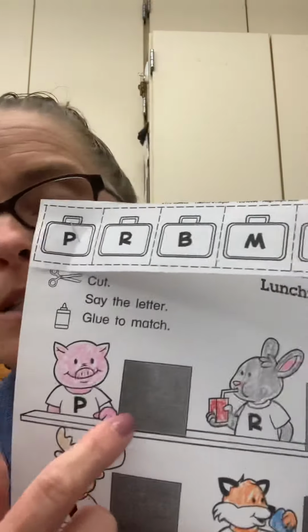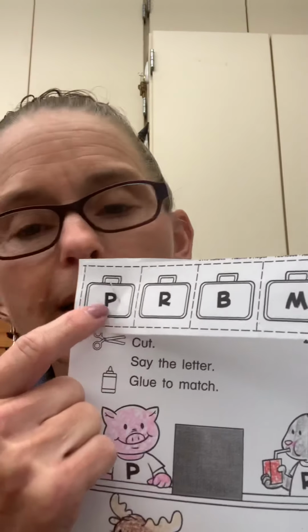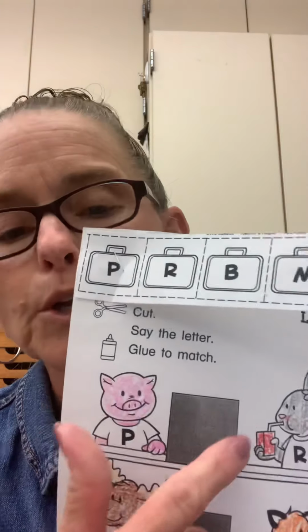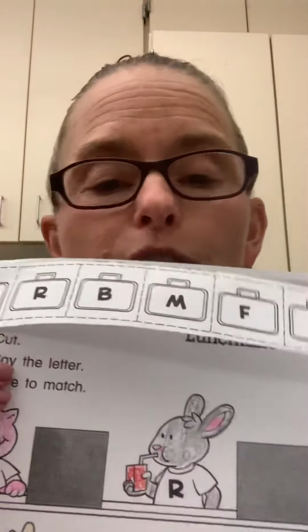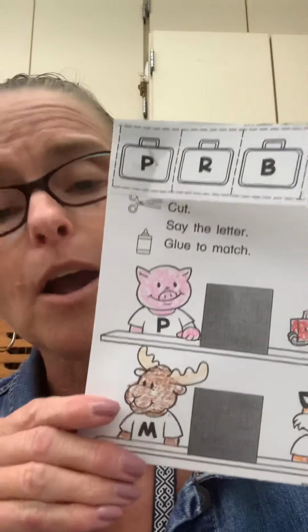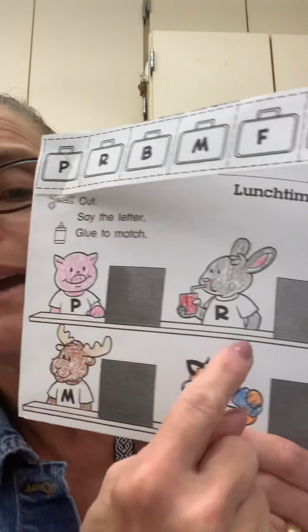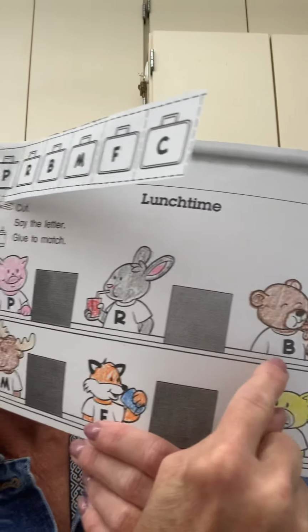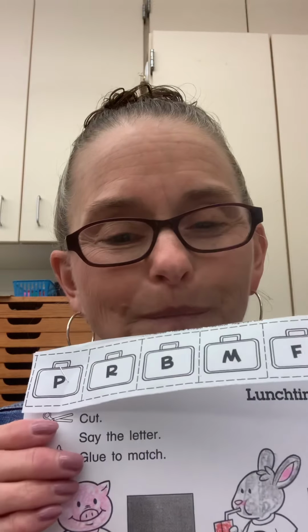Now, the best way to do this is to put your glue on the big piece of paper. Don't put it on the lunchbox. That's too little. Put your glue on the big piece of paper and then stick your lunchbox to it. And you're just going to do that for each of the letters. And when you're done, see how many of the letters you can name to mom or dad. So when you're all done, you might want to go P, R, B, M, F, C. See how many of those letters you know.